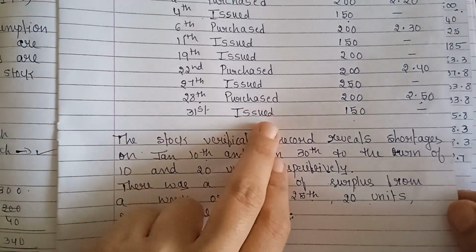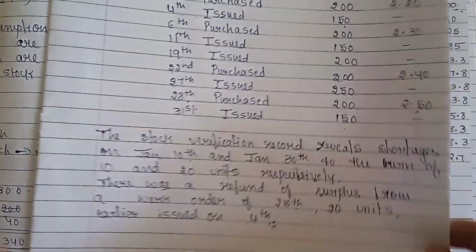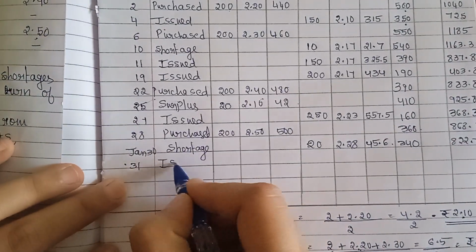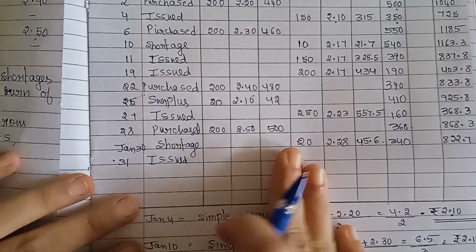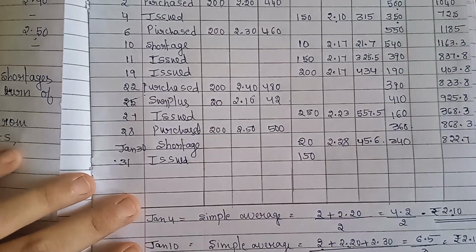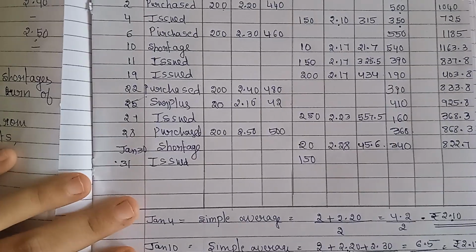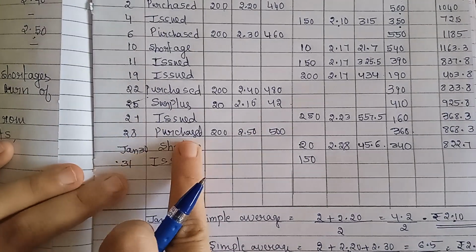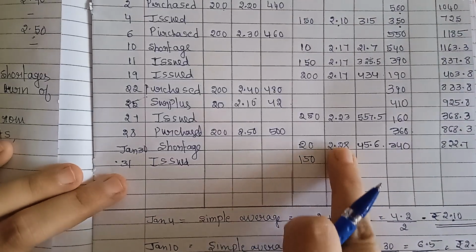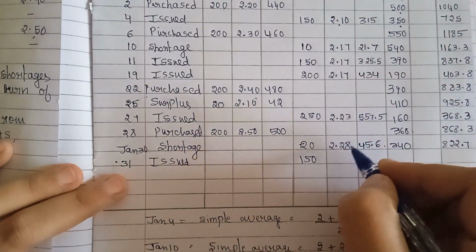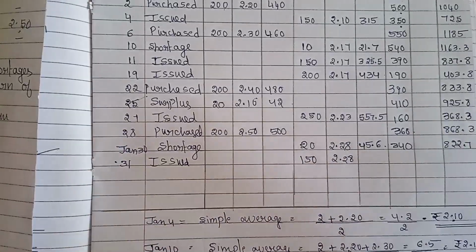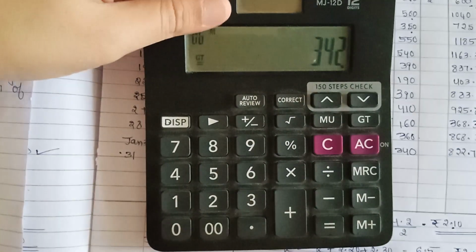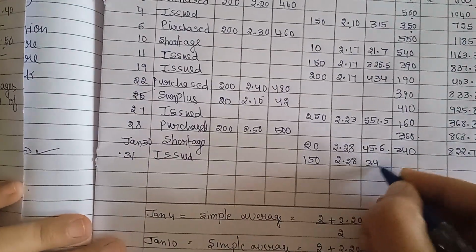Now next one on Jan 31st, there is an issue of 150 units. This is our last transaction. On Jan 31st, issued how many units? 150 units. And there is no purchase in between. After Jan 28, there is no purchase. Means the same rate will be applicable, that is rupees 2.28. 150 into 2.28 equals to 342.